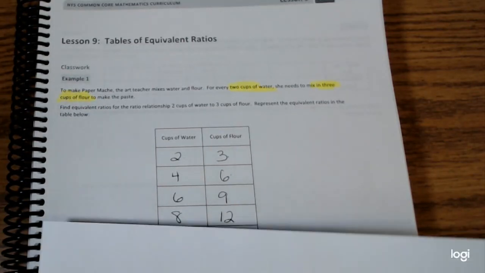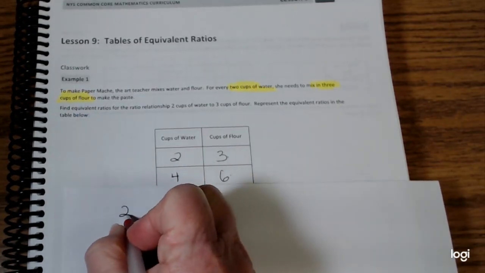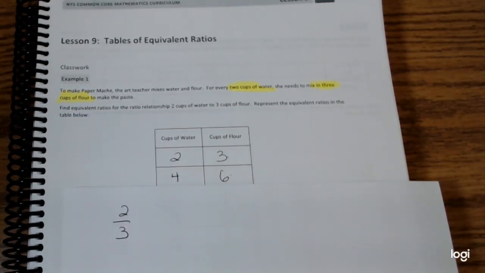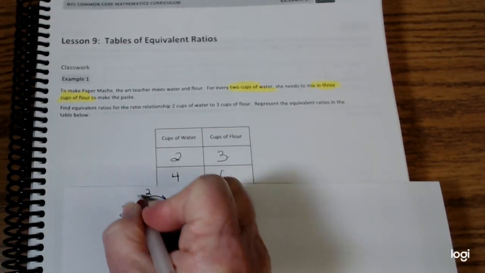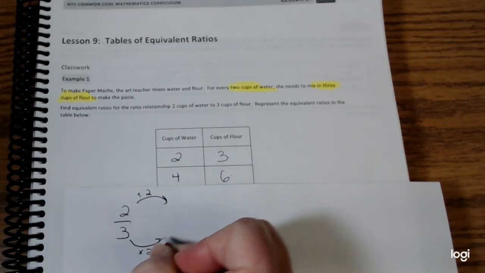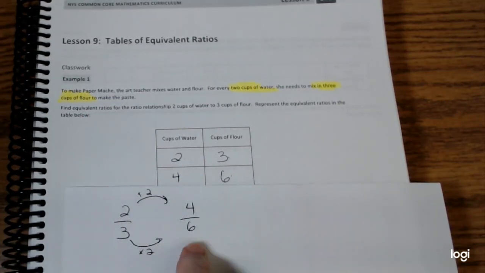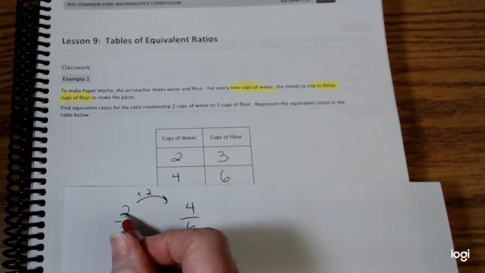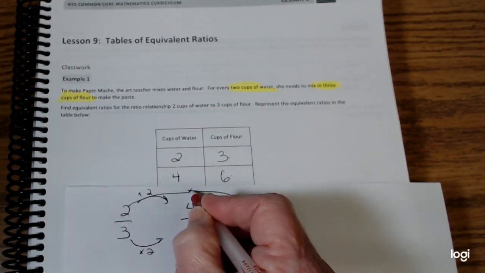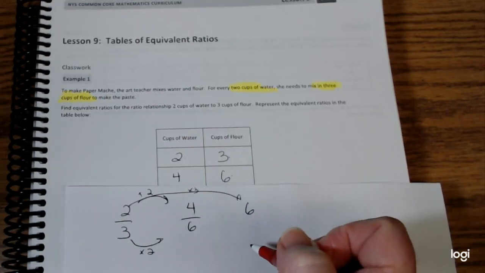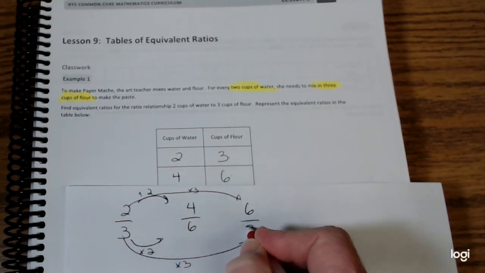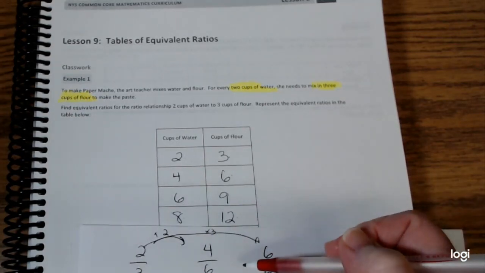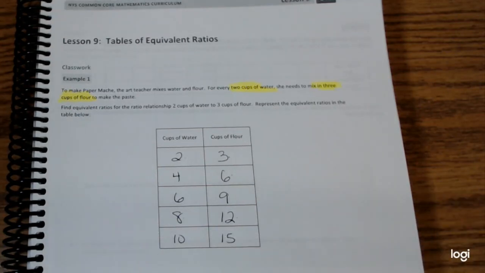Well, when we were doing equivalent ratios last week, we did something like this. We multiplied it times 2. Whatever we did across the top, we had to do along the bottom. And that gave us 4/6. I could have taken this number here and multiplied it times a 3, which would have given me 6. And I could have taken this and multiplied it times a 3, which would have given me 9, 6 9ths. Okay, so we're doing the same kind of concept, but we're putting it in a table form.